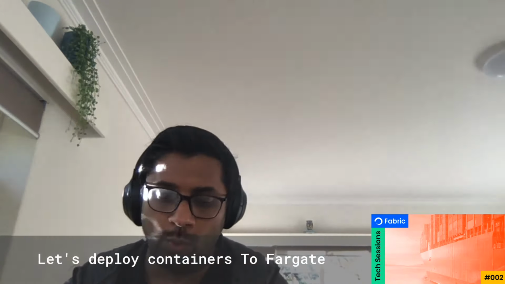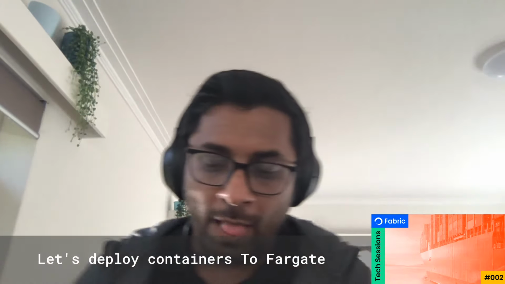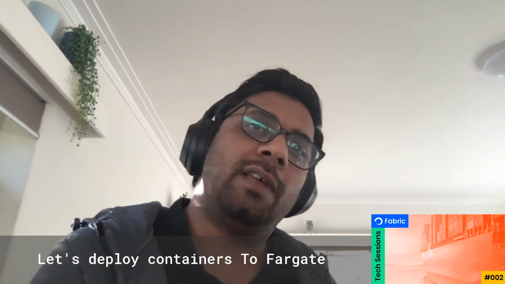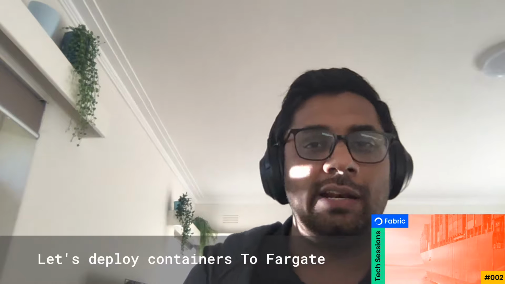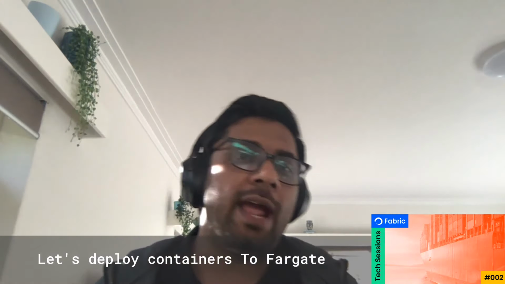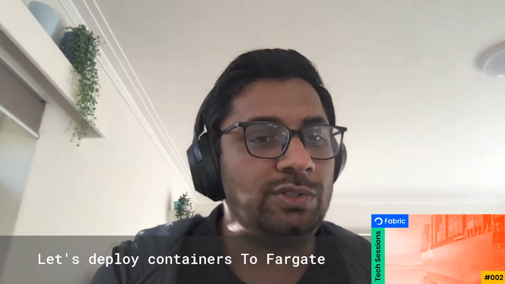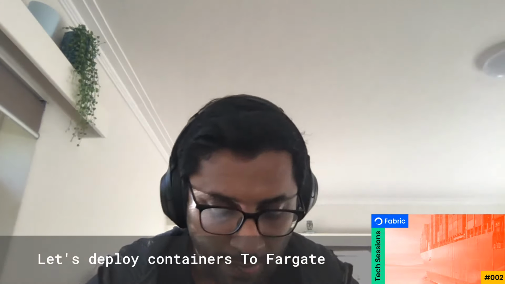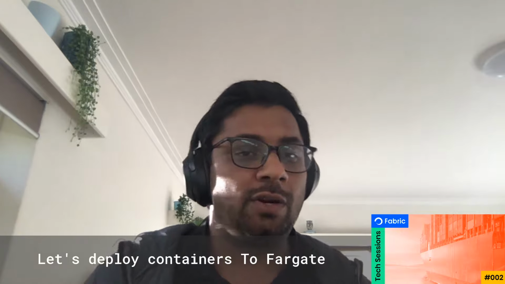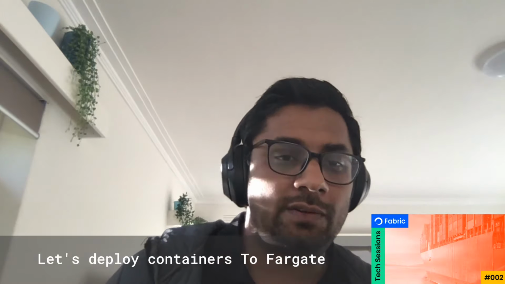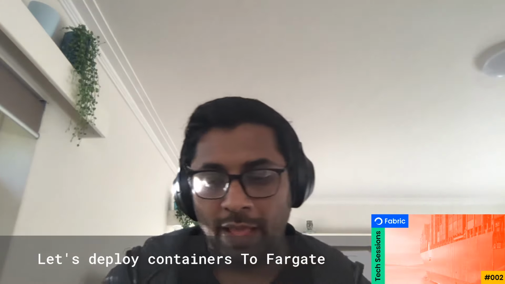And what it lets you do is you give it a bunch of containers and you give it a configuration around it. You tell it how you want these containers to be deployed. And beyond that, you do not have to manage the nodes yourself. So AWS manages those nodes for you, and your containers get deployed, or spread, across the available nodes.